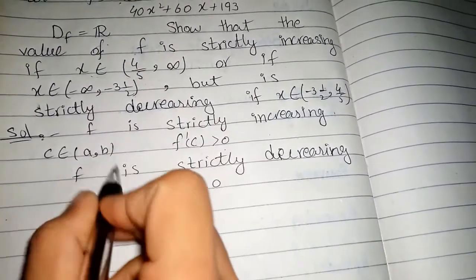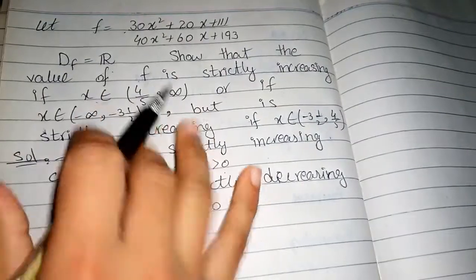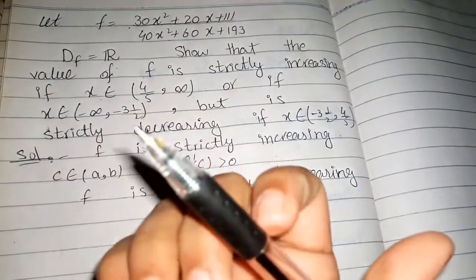So we have these two conditions, and we have the question and the intervals.